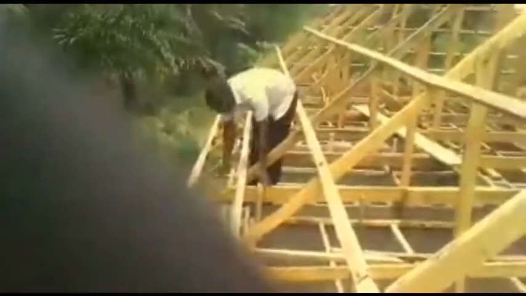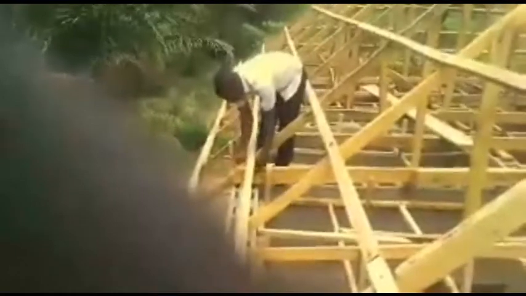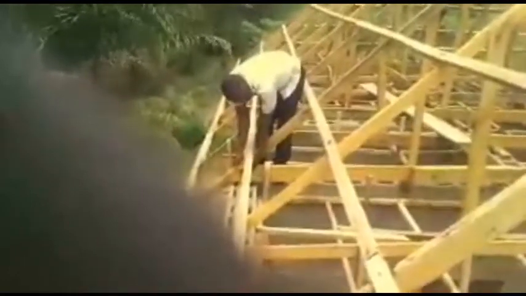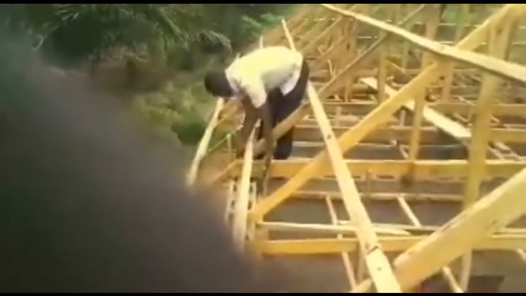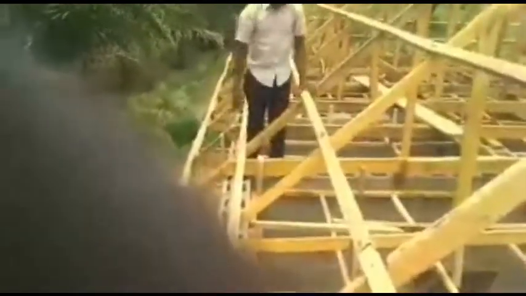So the tie beam is near to the wall plate, and the rafter is also joined with the wall plate, and also the rafter is joined to the ceiling joist, which is the tie beam.